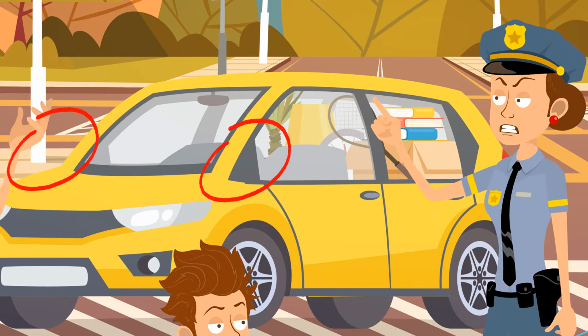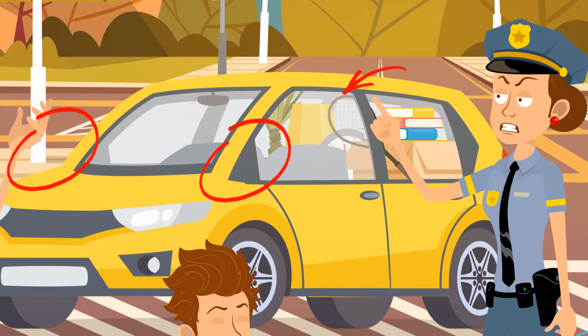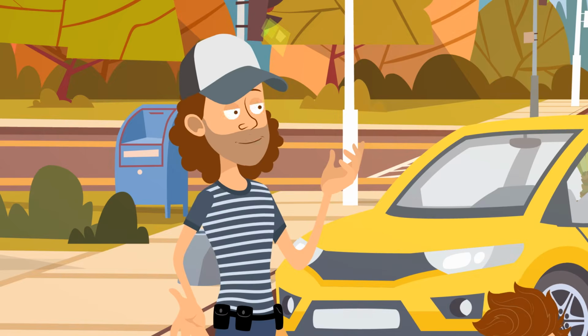Strangely, the car doesn't have side mirrors, and all that stuff in the back seat blocks the view of the road, so the driver couldn't have seen anything in his rearview mirror either.